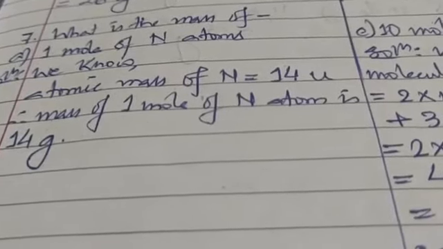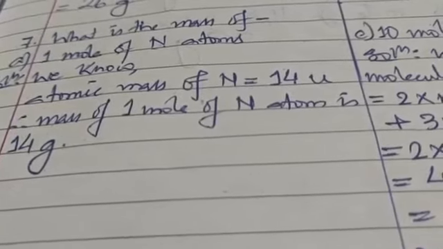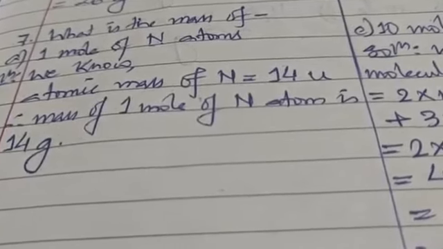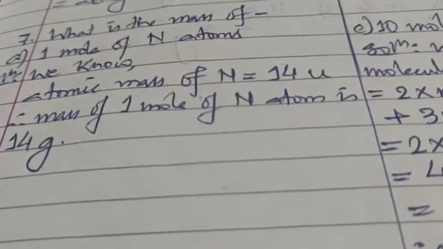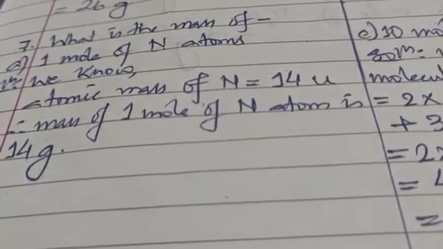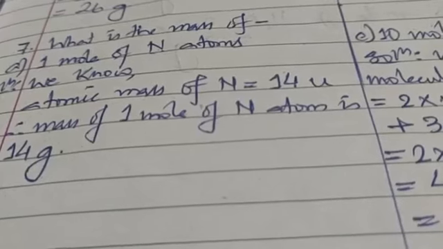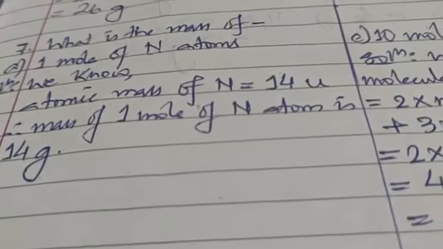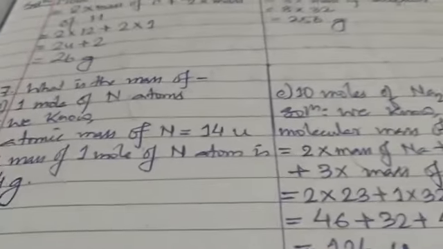Okay, so this is what I was saying in the class yesterday. 1 mole and gram you have to write separately, they are not same. Okay, so mass of 1 mole of nitrogen atom is 14 gram. Get this. Okay, when you do another question, you'll understand more.